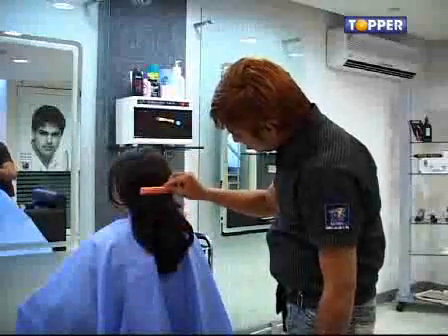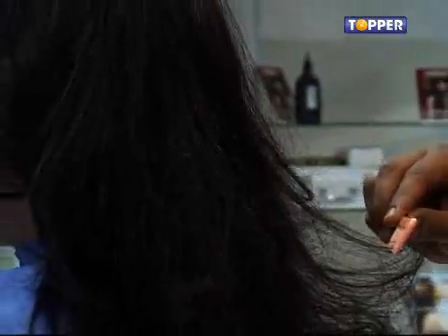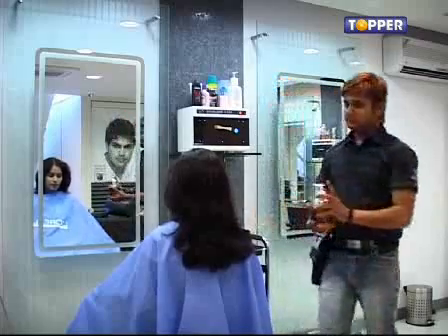Combing your dry hair is always a problem, isn't it? But have you noticed it? After you have combed your hair for some time, the hair gets attracted to the comb on its own. But you apply oil to your hair and comb it again.